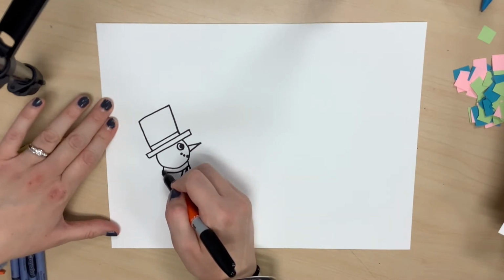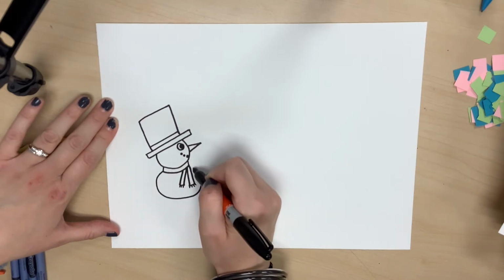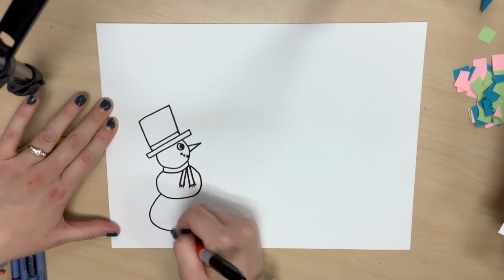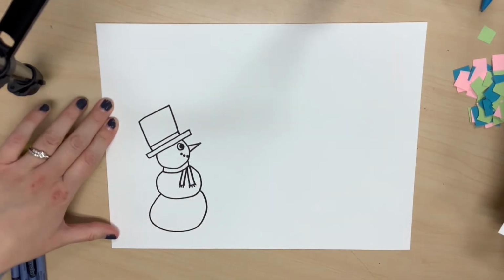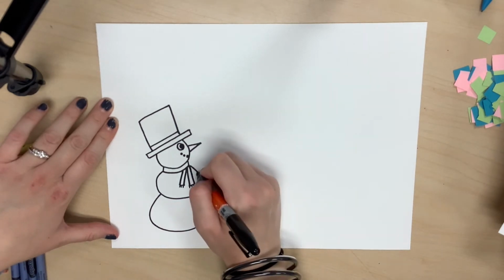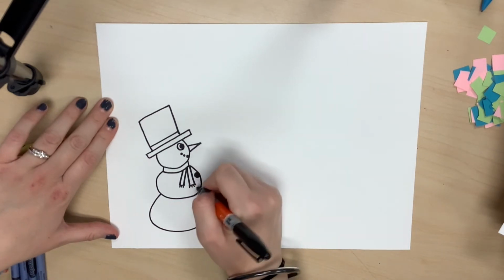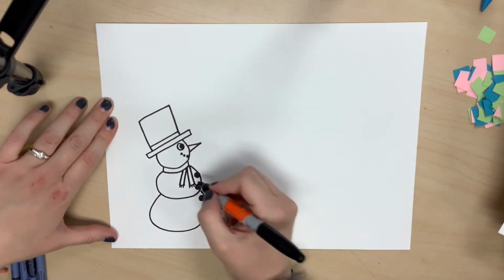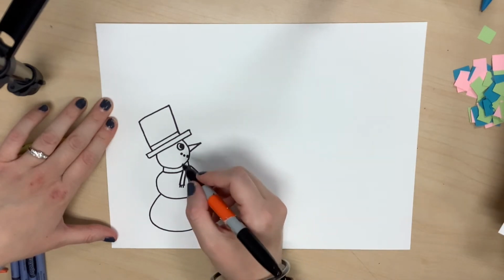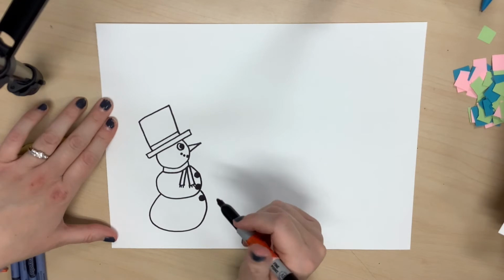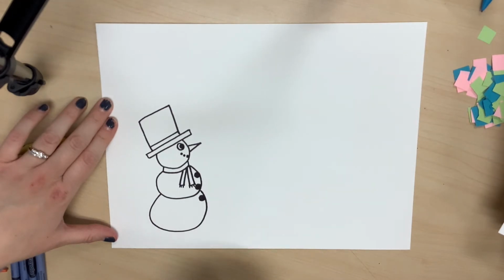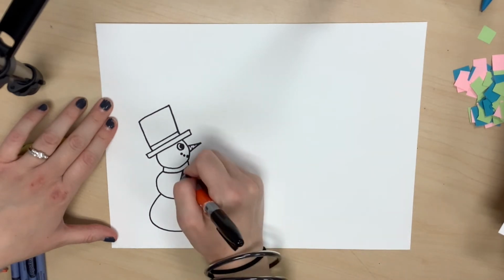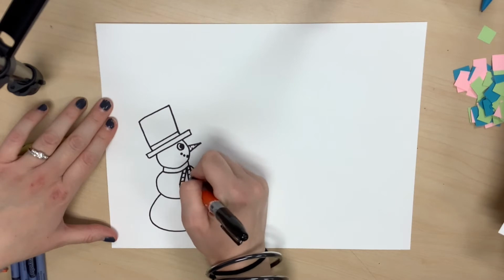Okay, next I'm gonna go in and I'm gonna add the next part of the body. So I'm gonna draw that part of a circle. Remembering that this one's gonna be bigger than the first, and then let's do the last one. There we go. Okay, now I'm gonna go in, let's give him his buttons. And if you wanna make those heart-shaped or diamond-shaped so you can color them, remember, you're the artist. Now I'm gonna go in, let's see, I'm gonna add a little texture here. We'll add some designs on the scarf.